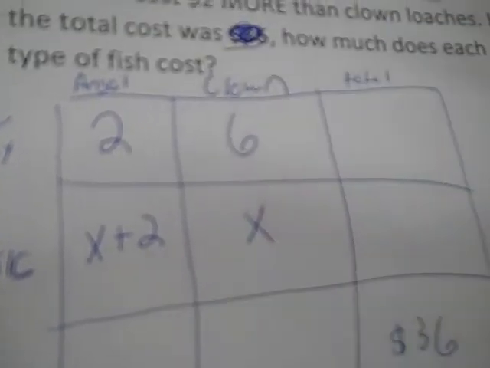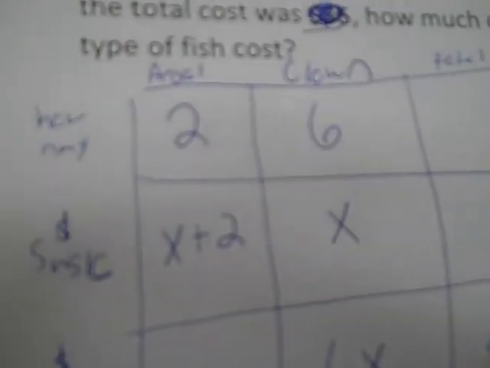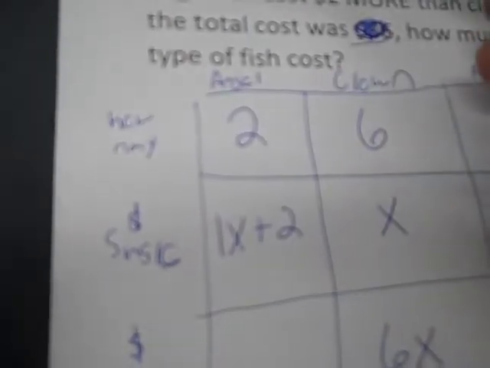Okay? So multiply 6 by x, so that's 6x. And to multiply 2 times x plus 2, we put a 1 in front of the x, and I draw 2 kind of rainbows. And I'm going to put times dots because you need to times. So I take 2 times 1x.